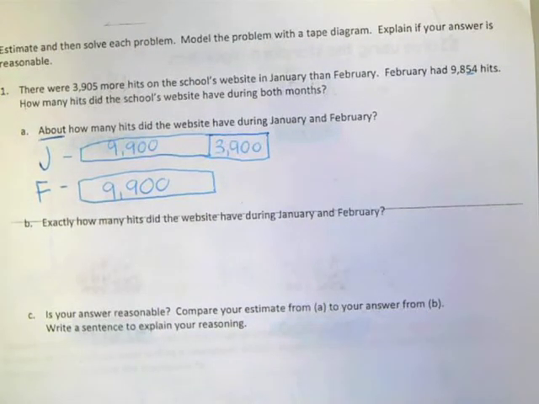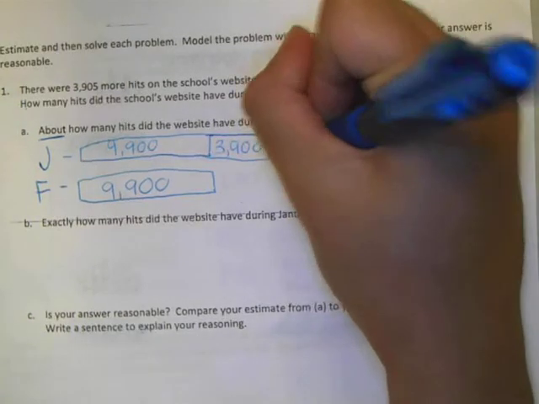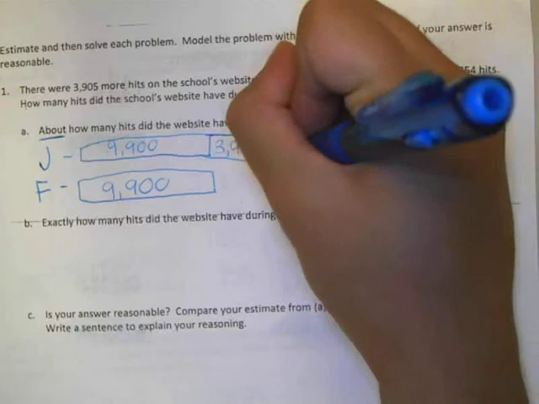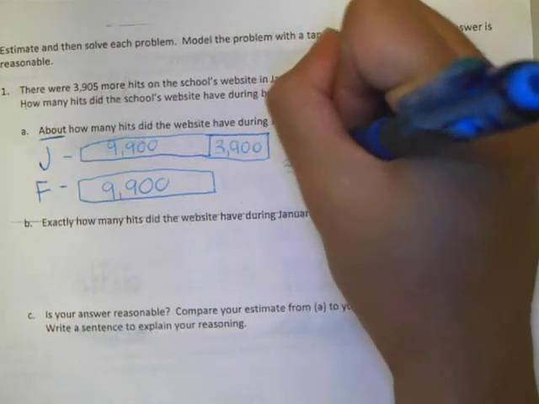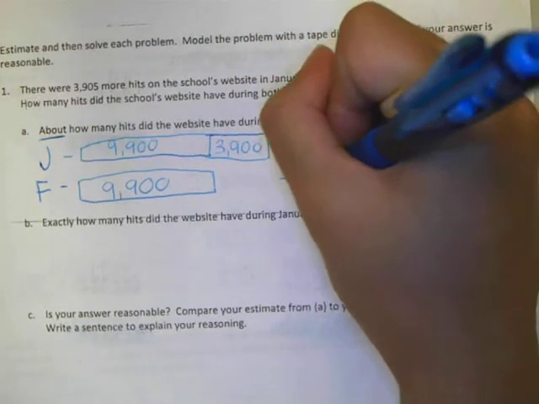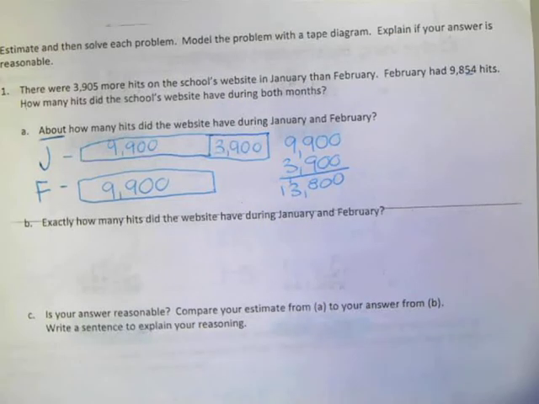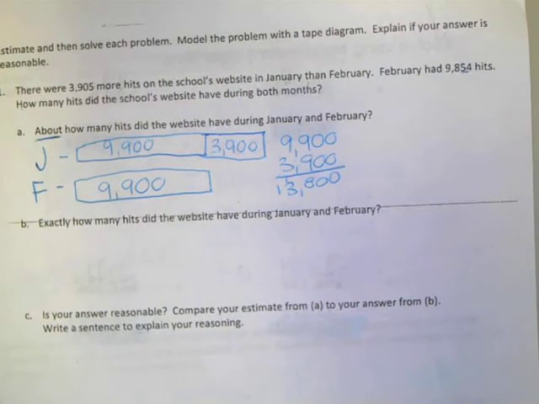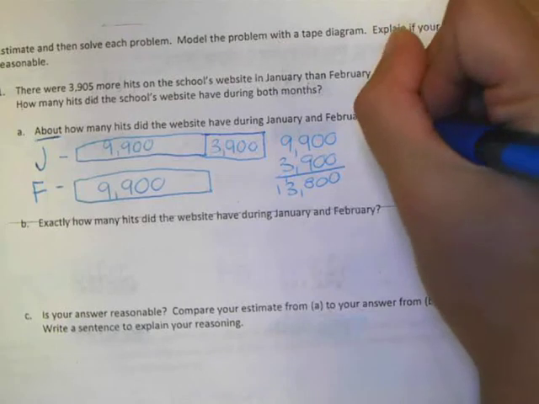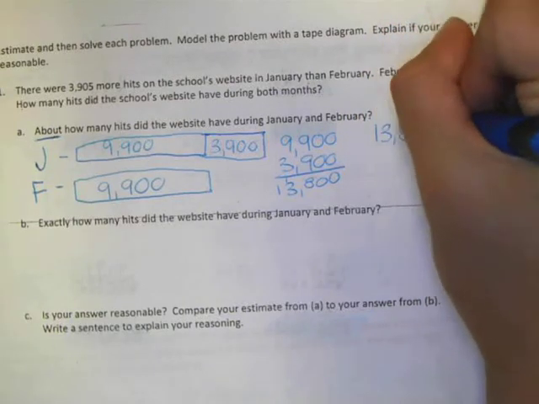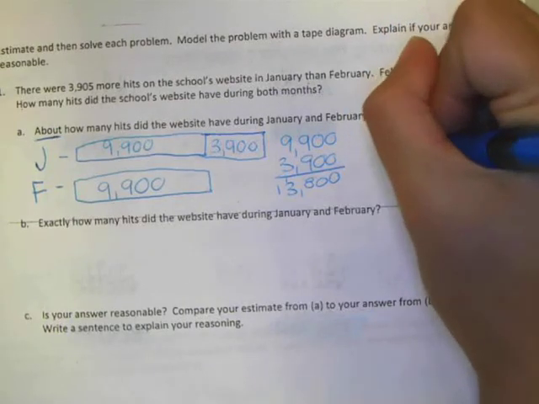Alright, so it wants to know about how many hits did the website have during January and February. I'm going to add my January first. Alright, and that is 13,800. Now I'm going to add that to February.